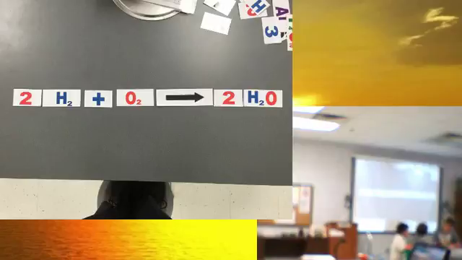Na, S, O. But you only need one coefficient to balance. Awesome.